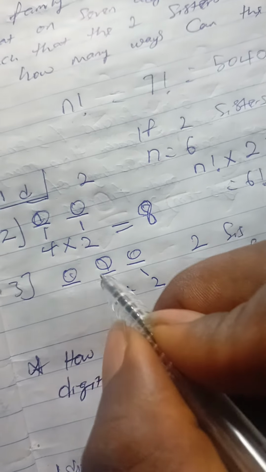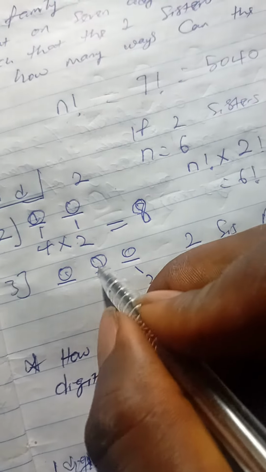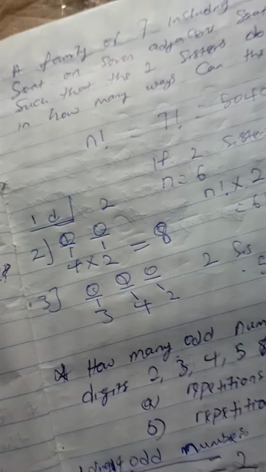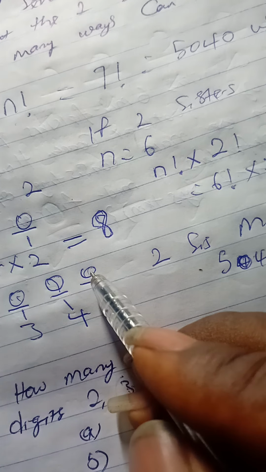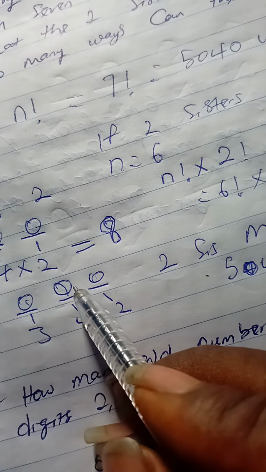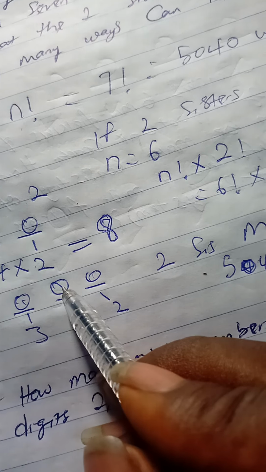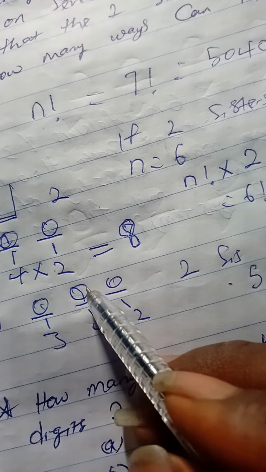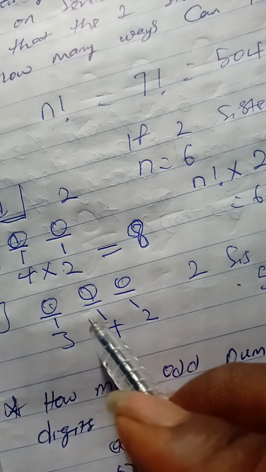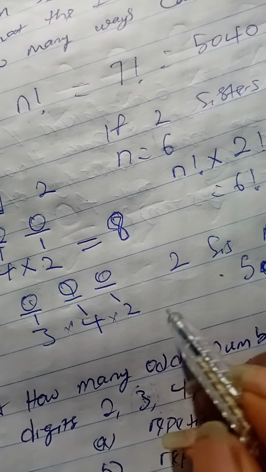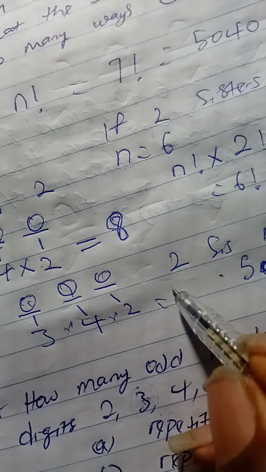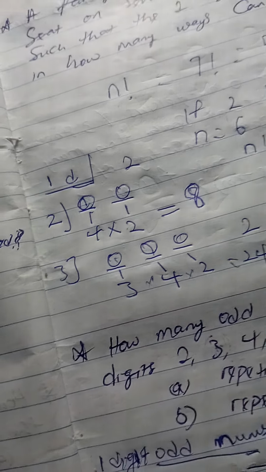To fill up this, out of the 4 you've picked 1 before, so here there are 3 choices left. Here you have between 3 and 5 to pick. Since you've picked one of them, the whole choices remain 4. You pick out of the 4 to fill up this, then the whole choices remain 3. So in total now, that's 3 combination 1, 4 combination 1, 2 combination 1. So 3 times 4, 12 times 2, that's 24 for 3 digits.